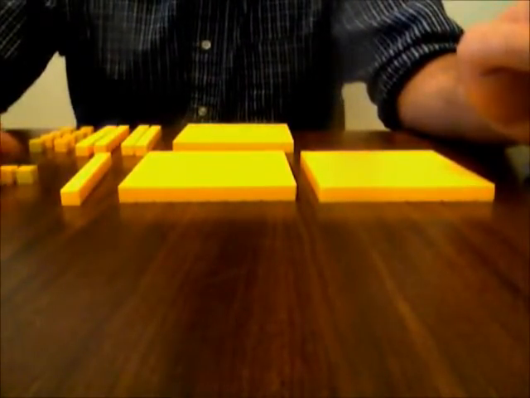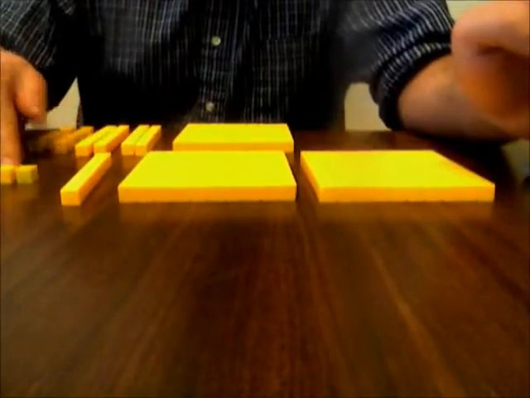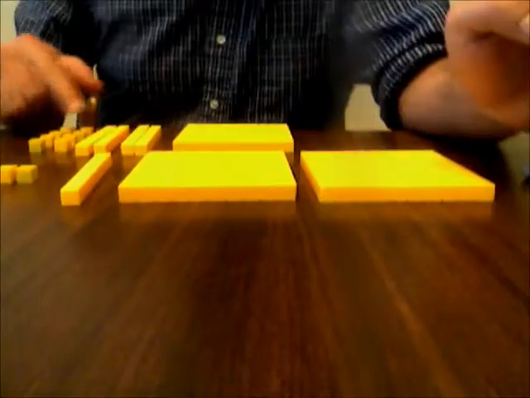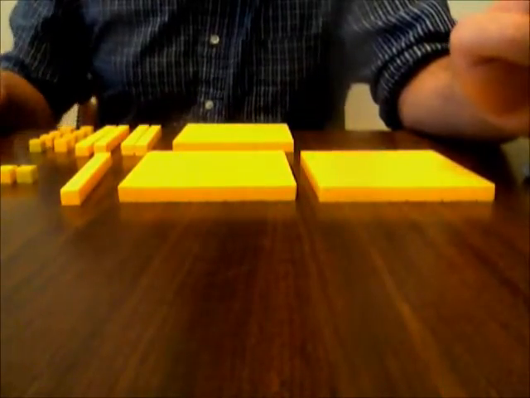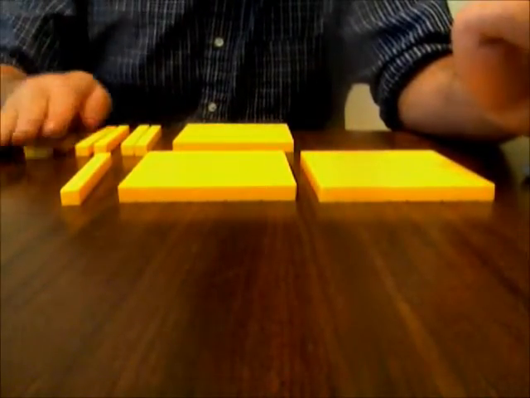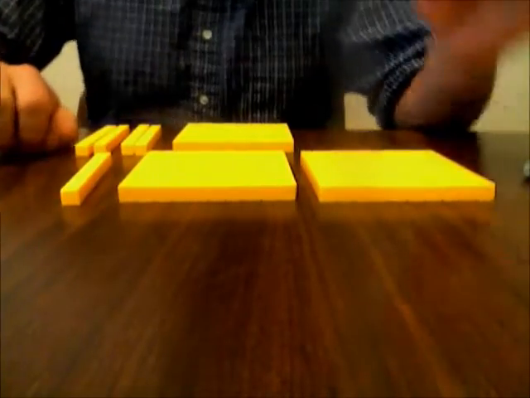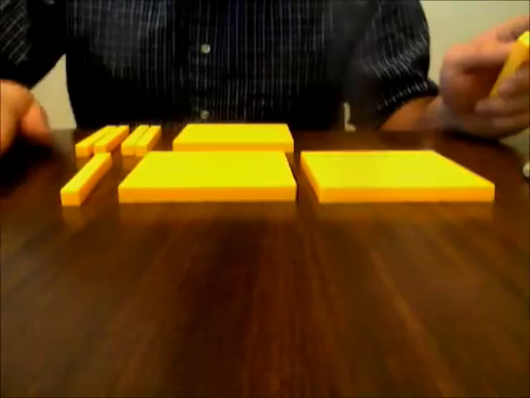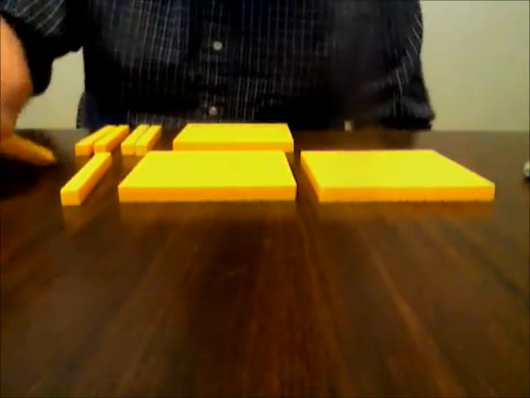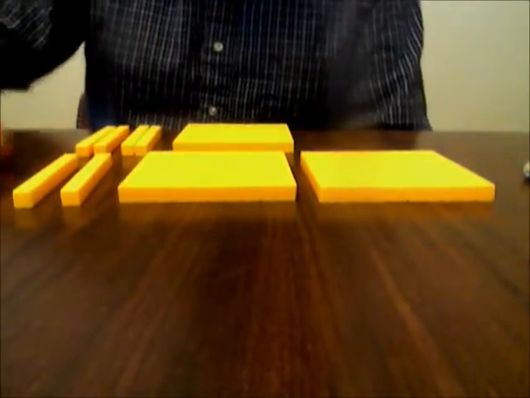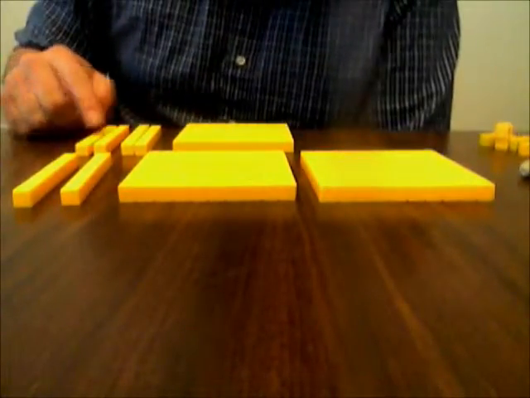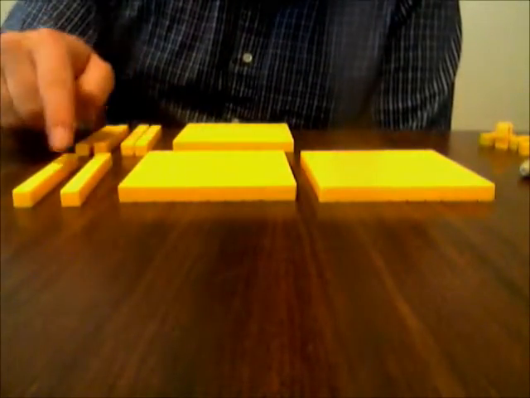Over here, if I start counting, I have 2 hundredths, plus 1, 2, 3, 4, 5, 6, 7, 8 hundredths, which would equal 10 hundredths. Now you can't have 10, so we're going to go ahead and regroup. We're going to trade in 10 of these for 1 long. So I'm going to take these away, add my long. I'm going to add my longs up here. 1, 2, 3, 4, 5, 6.